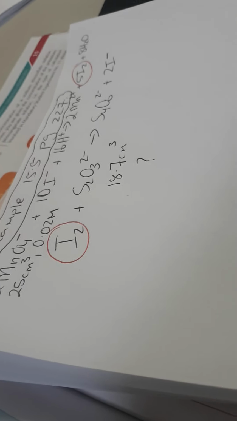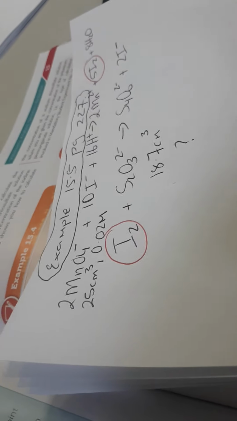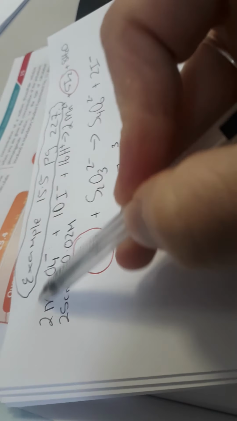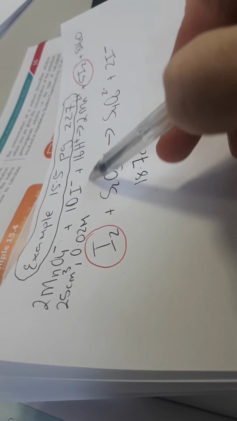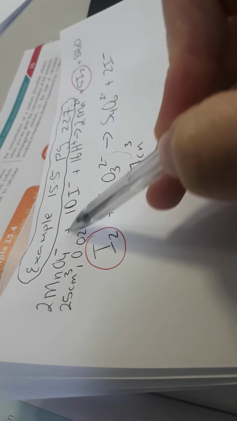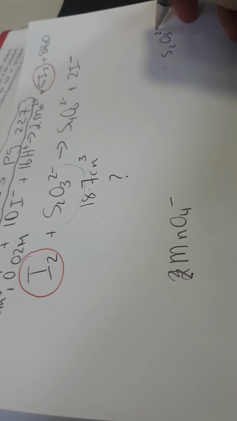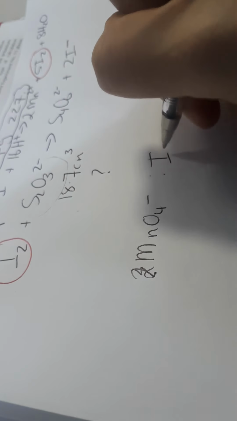grams per litre. So if I look at what I have, it's important here that I'm aware that I have two different equations. And I am looking at setting up my ratio ultimately with MnO4 minus is to S2O3 2 minus. The only way I can get to there is by I2.